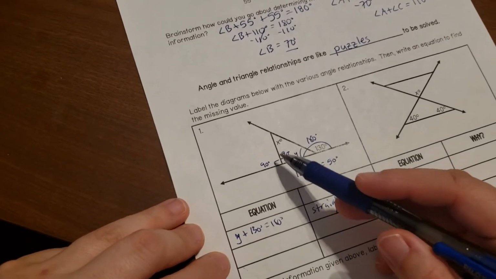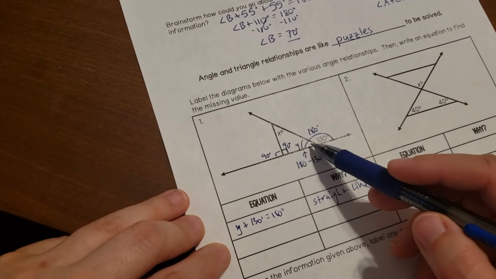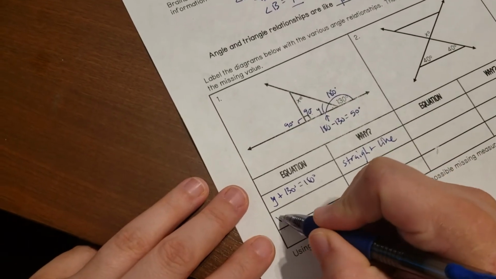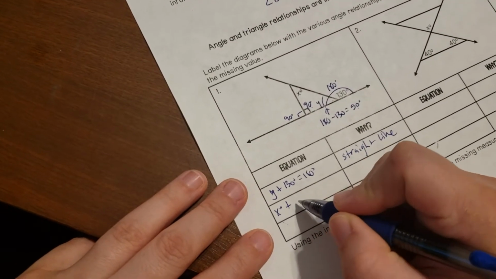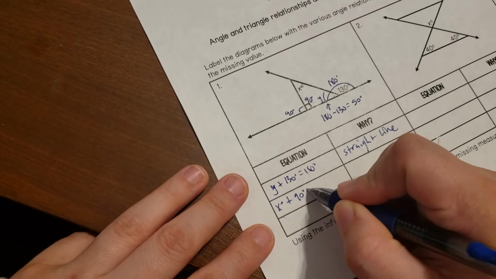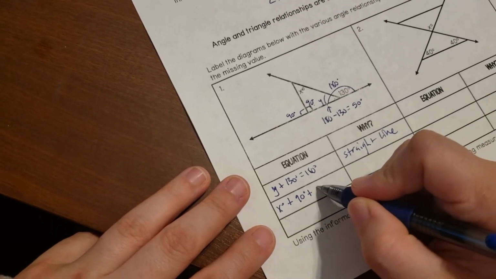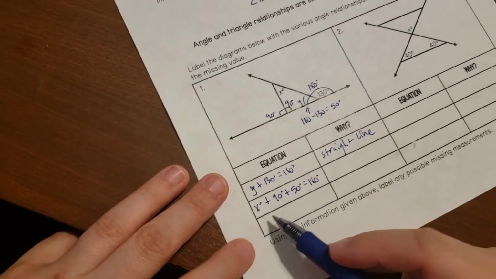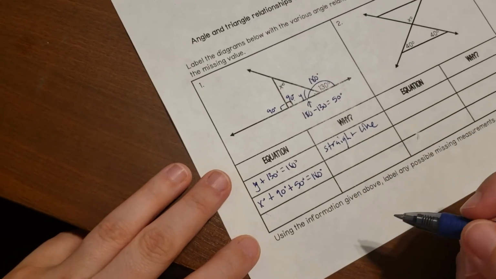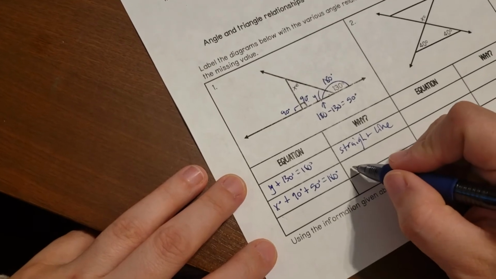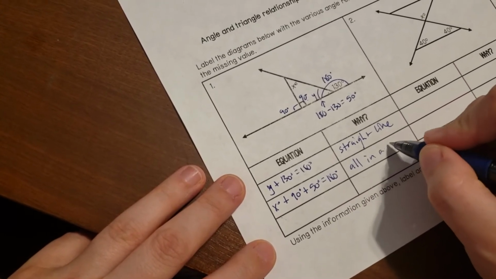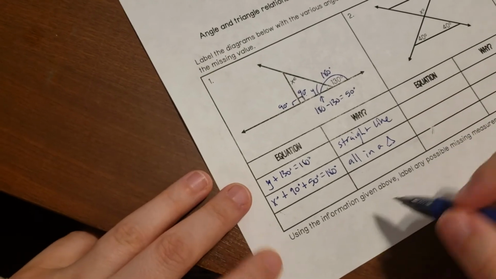And then the other thing I know is that these three interior triangle angles altogether will add up to 180. So my missing angle up top plus 90 degrees plus 50 degrees is 180 degrees. All angles in a triangle add up to 180.